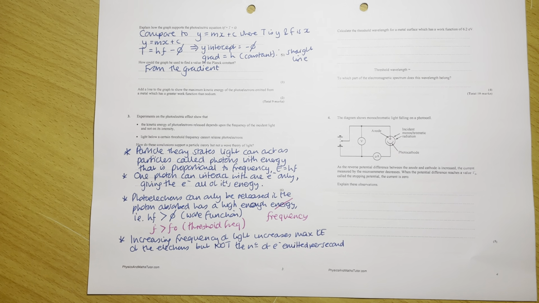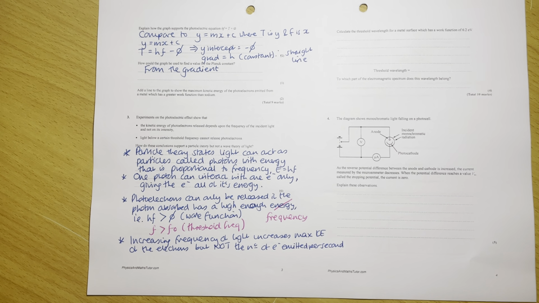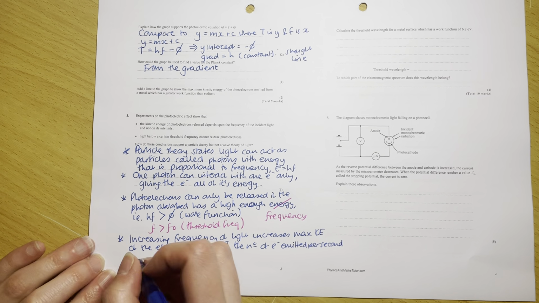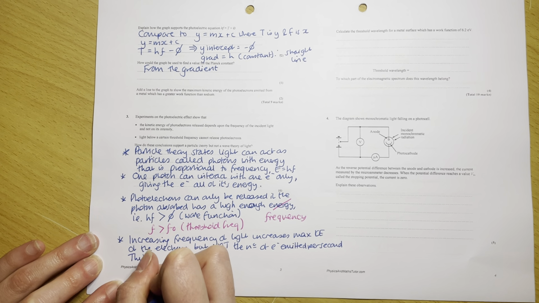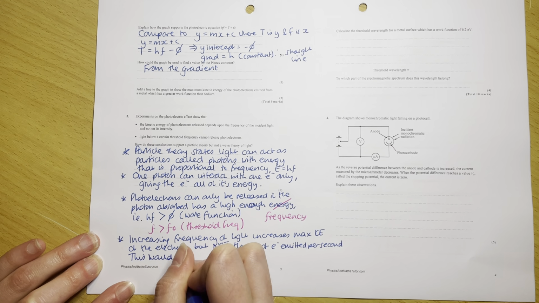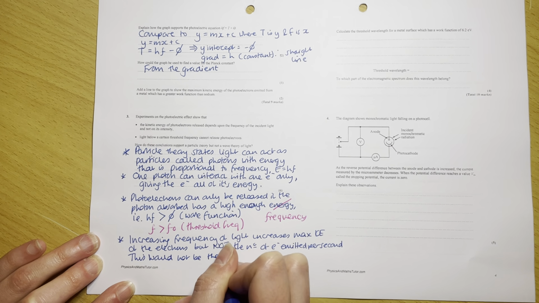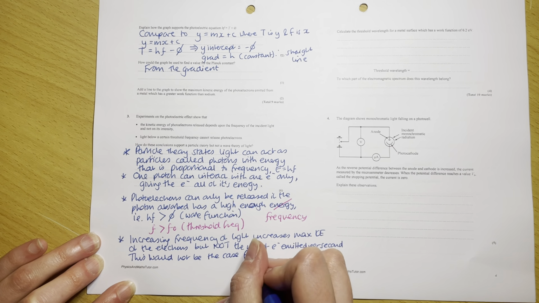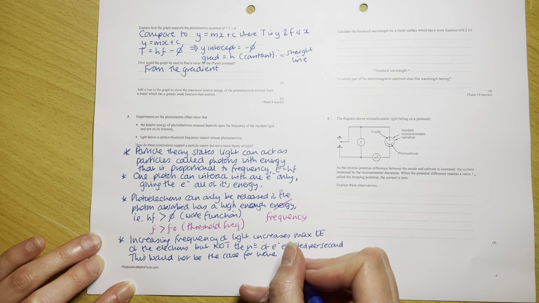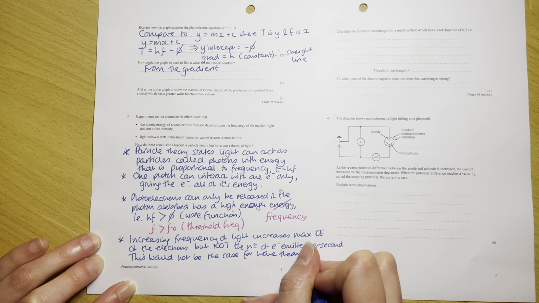This would not be the case with the wave version of light, okay? So I'm going to write that down. This would not be the case for the wave theory, if it supported the wave theory.